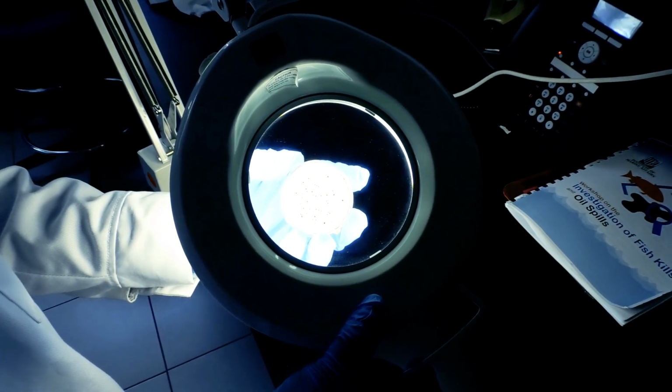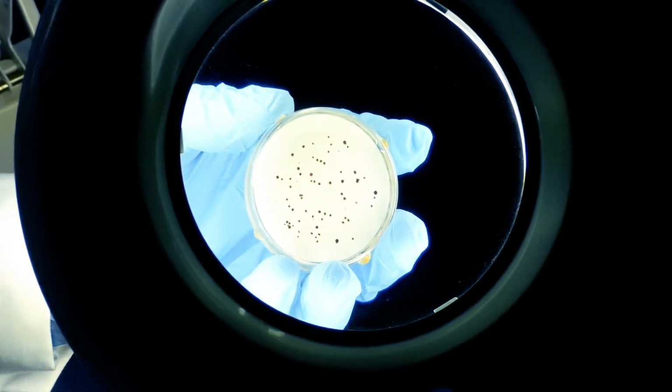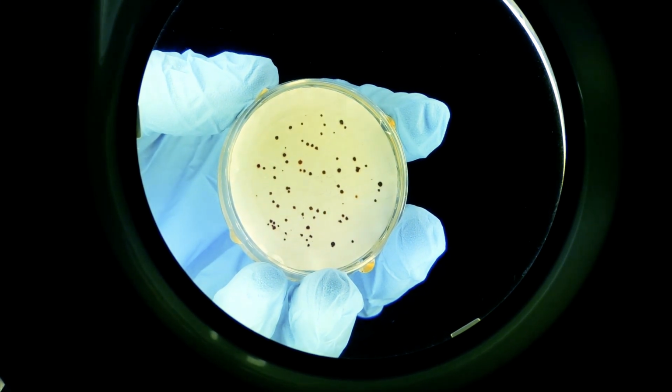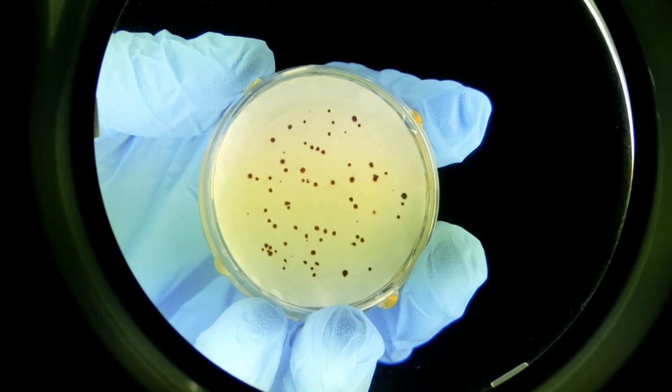Individual bacteria cells which collect on the filter grow into dome-shaped colonies. The coliform bacteria have a colored sheen and are counted directly from the dish.